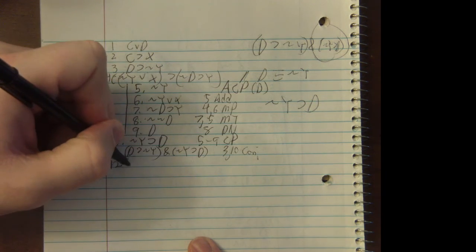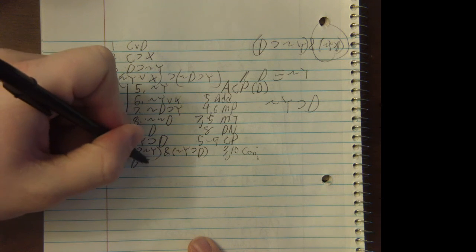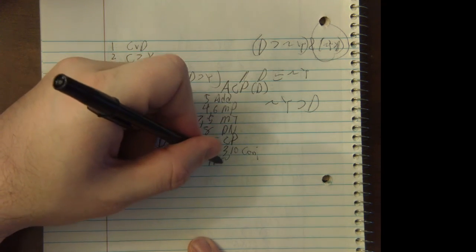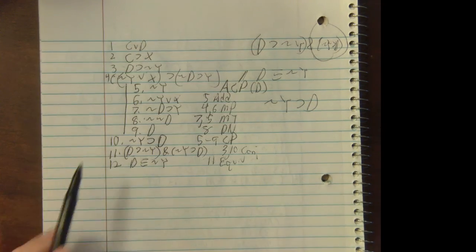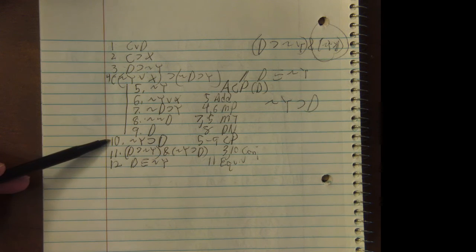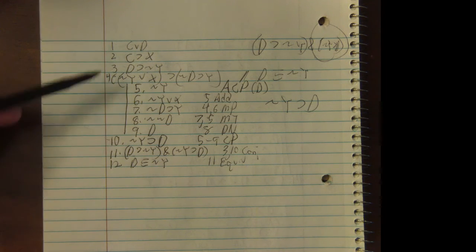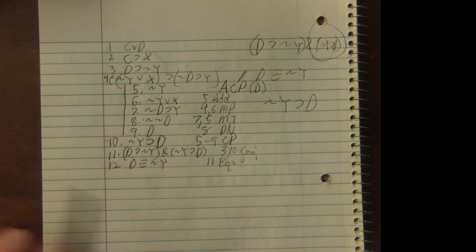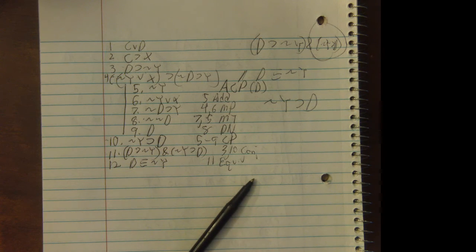And that is logically equivalent to my conclusion using my only triple bar rule. So this is still business as usual, because I just use this as yet another deduced premise in my proof, which lets me get 11, which lets me get 12. So that's conditional proof in a quick nutshell.